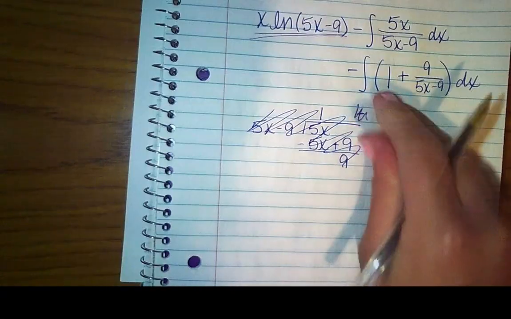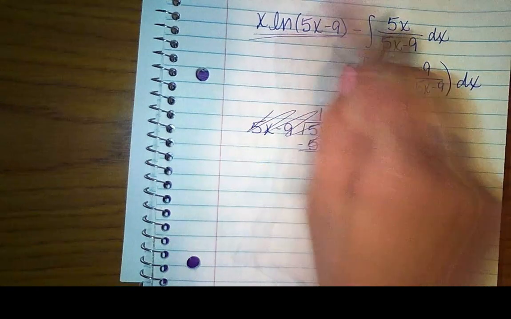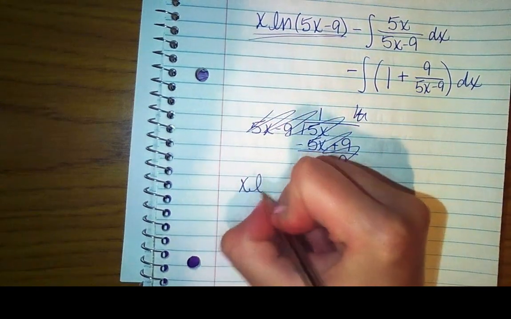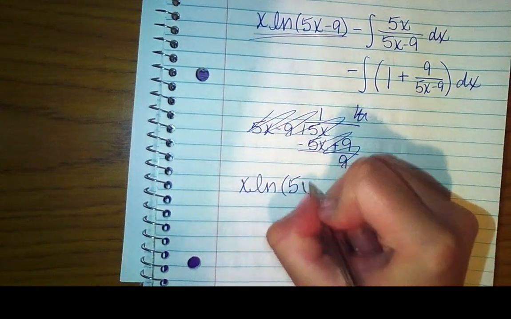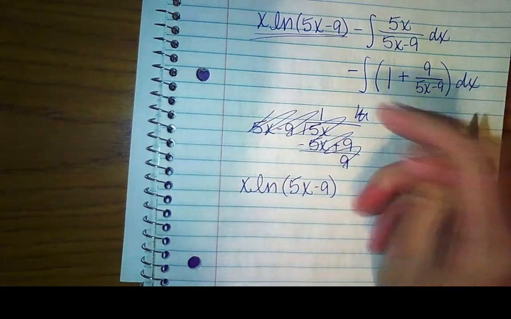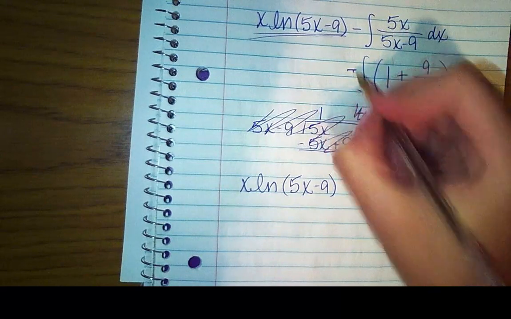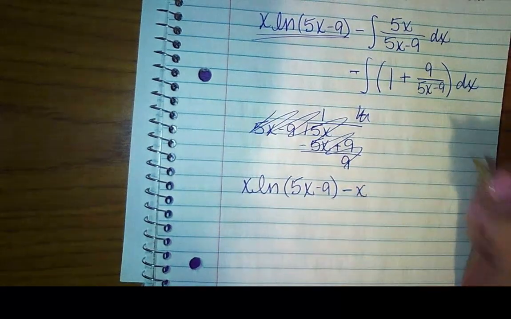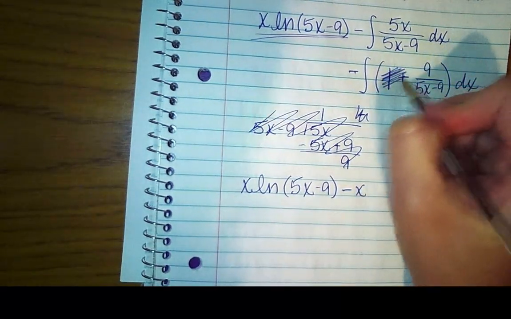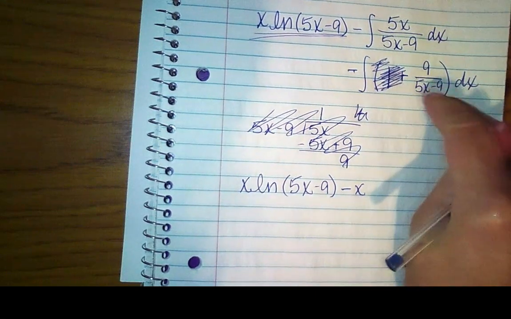All right. So the integral of 1 is x. So at this point, I'm going to rewrite this. So I've got x natural log 5x minus 9. The integral of 1 is x. So minus x. So this part's done. Okay. Remember, this negative also applies here.